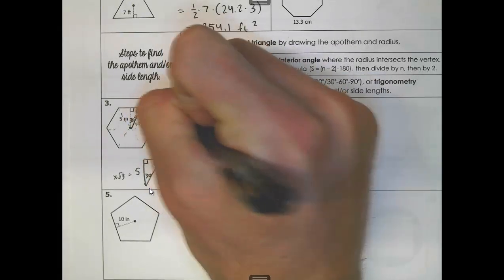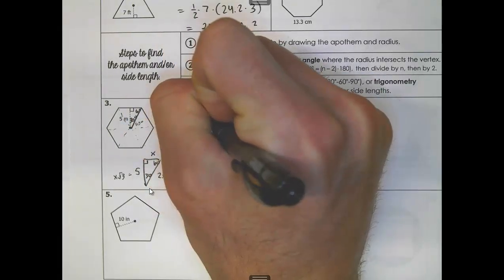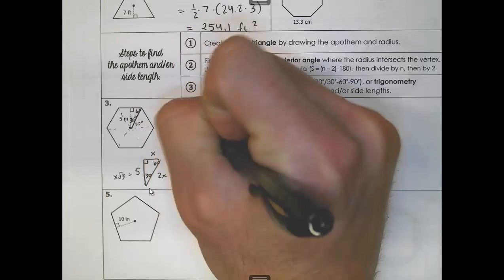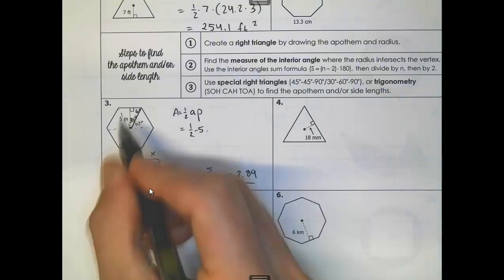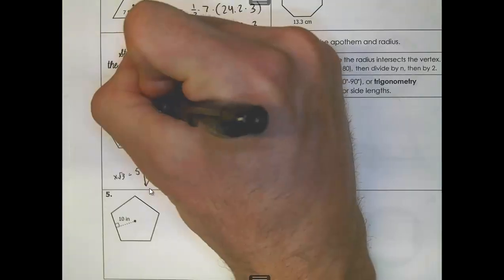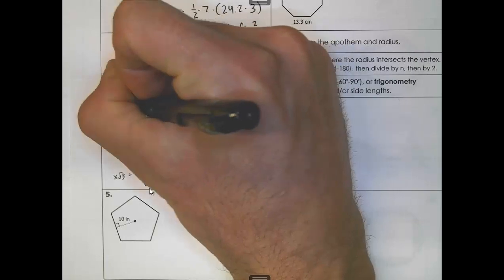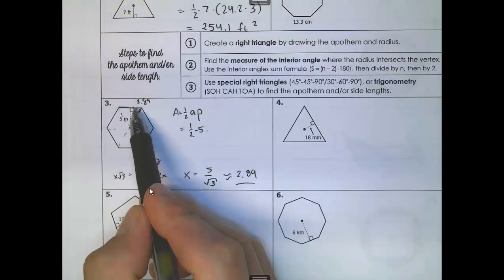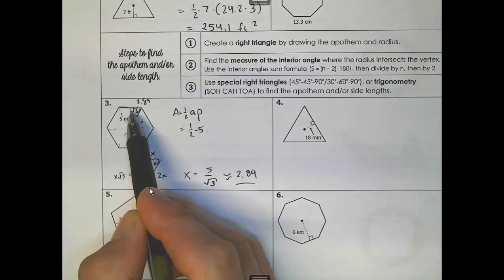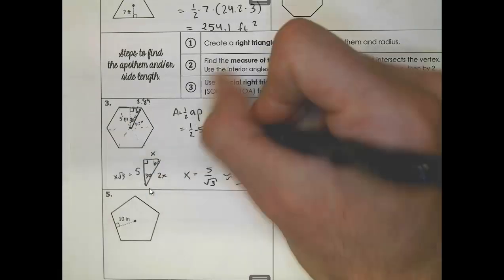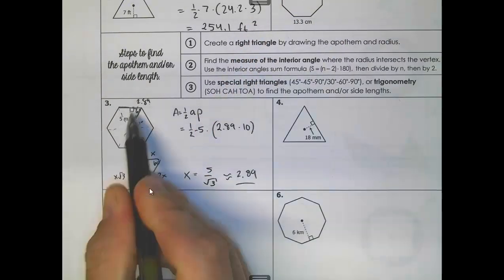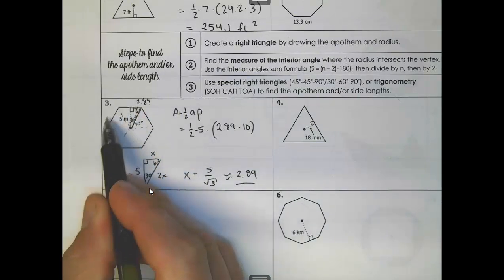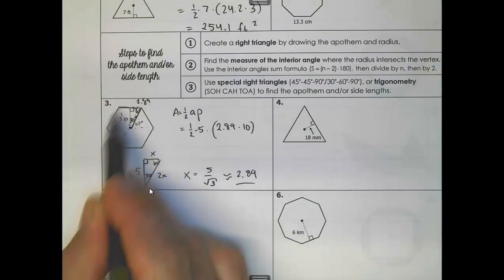So my formula is 1/2 apothem times the perimeter. The apothem they gave us was 5. Now I can find the perimeter with this value, which is half of my side length. So if half of my side length is 2.89, I multiply by 2 to get the full side length. Multiply by 6, and I get the entire perimeter. So I'm going to take that 2.89 and basically multiply it by 10, because there are 10 of those little parts around the hexagon to get the whole perimeter.